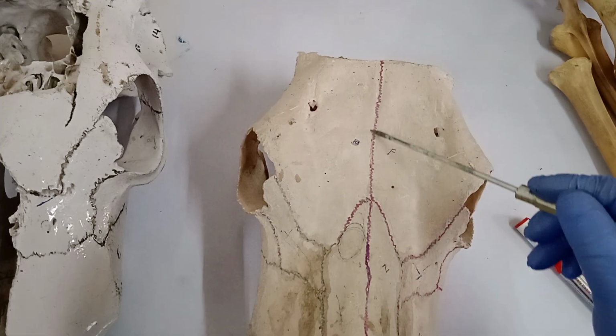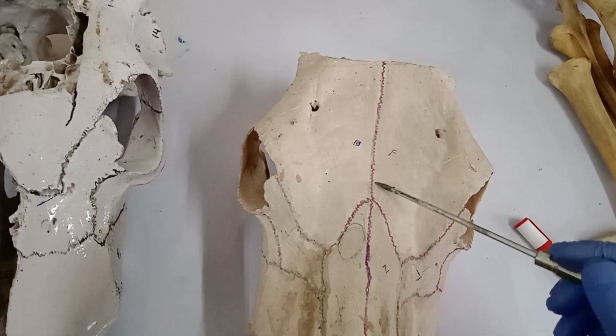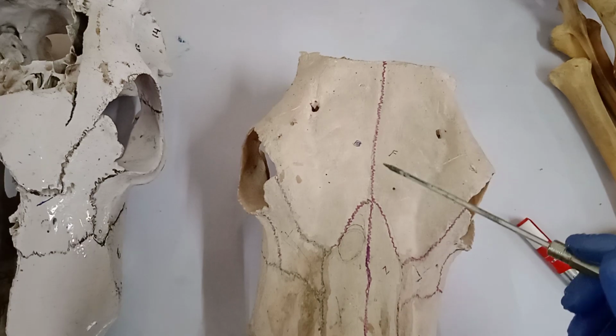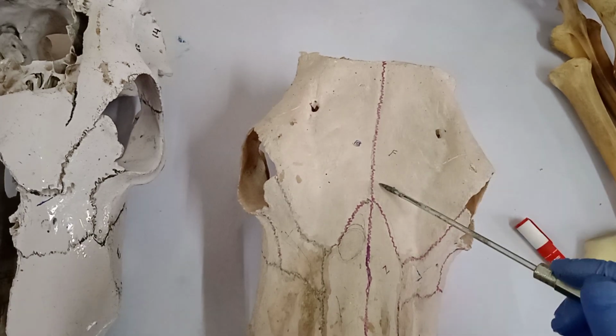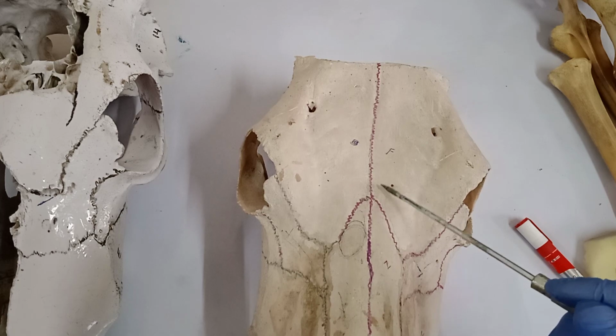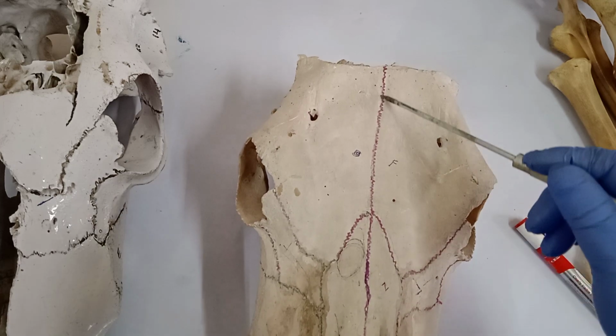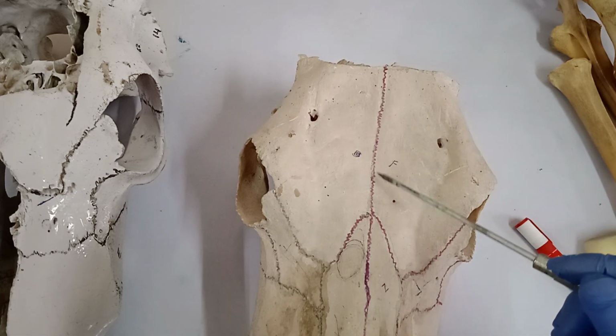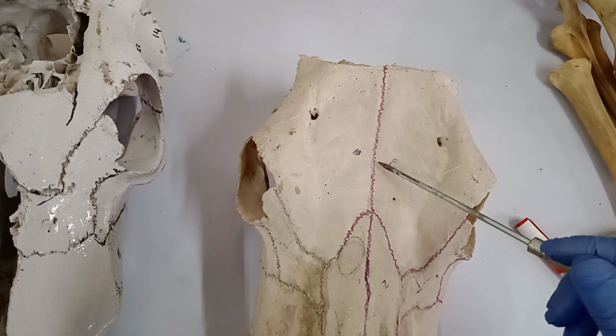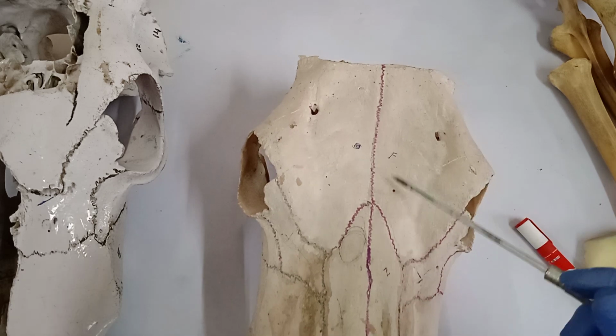So the suture, this one, where there are irregular, saw-shaped interlocking margins, is called a suture serrata. So the example of irregular interlocking margins forming the suture serrata is the interfrontal suture.